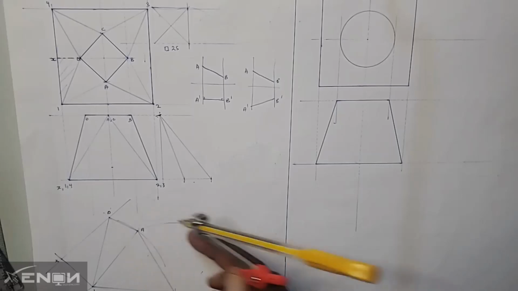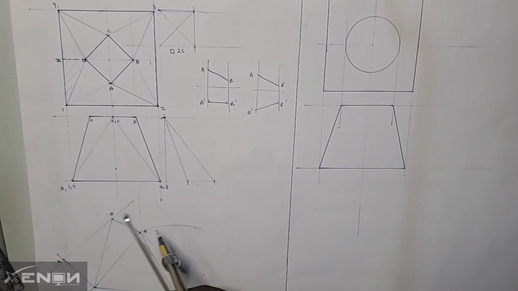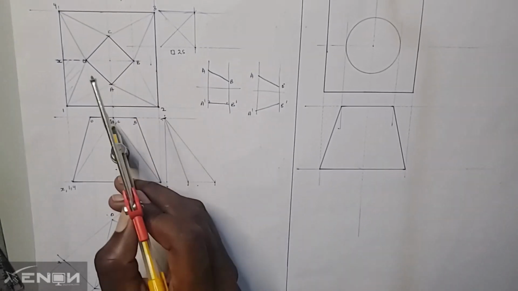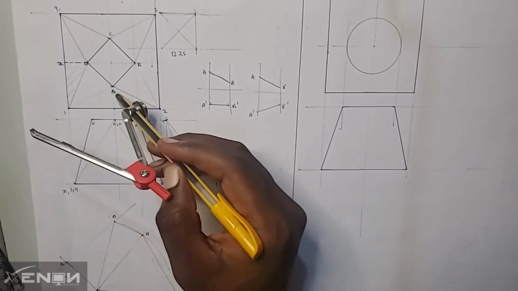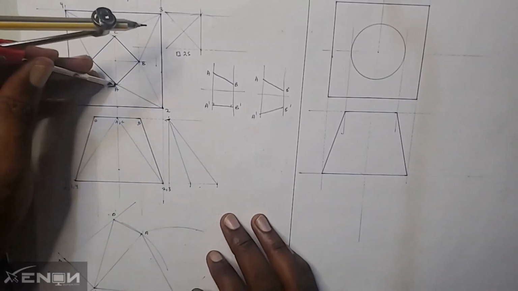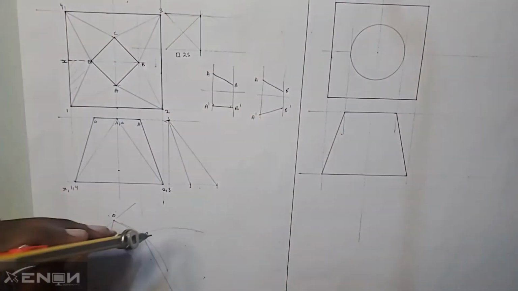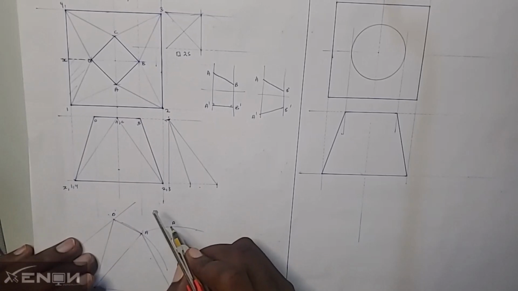Then along this arc, that's where I have B. And as you can see, I need to get the distance AB. So AB is slanted in the plan, but AB is purely horizontal in the elevation. So that would mean this slanted one is the true length. So I measure this, come to this point, mark off. So this is A.